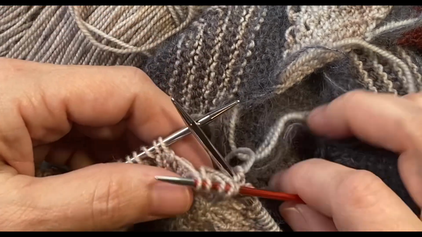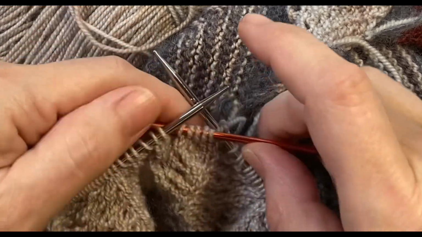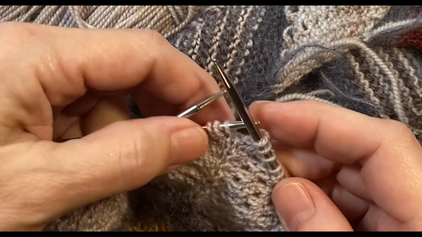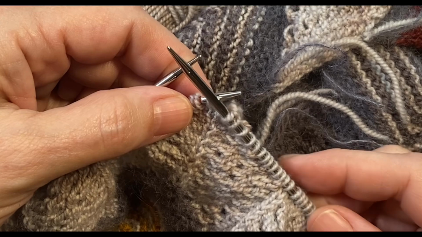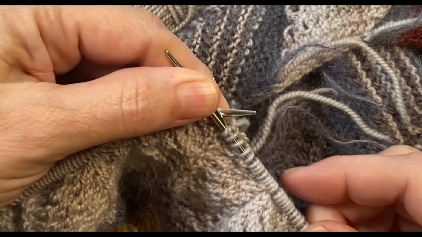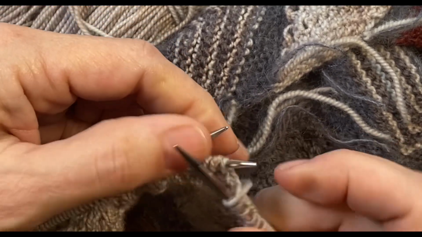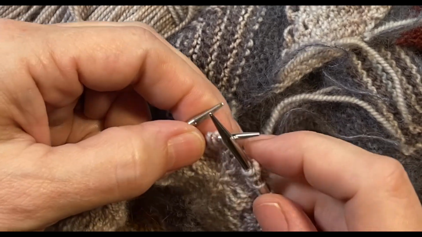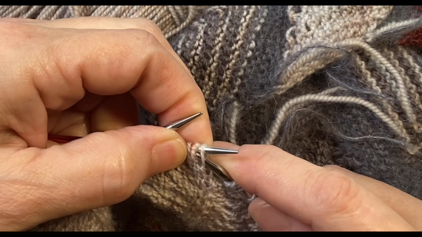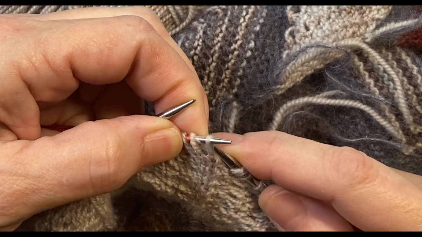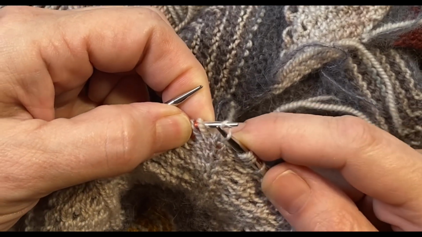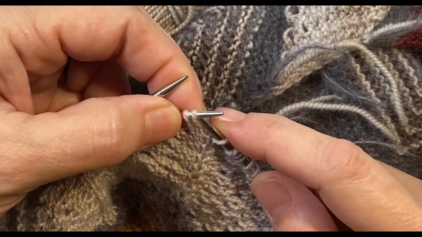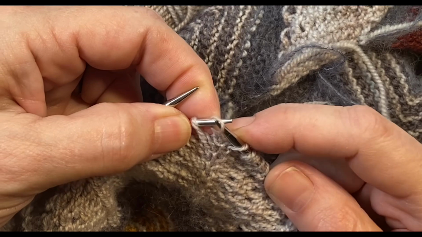Now, what I've got to figure out, and I'm figuring this out live here, is where I'm at. So the live yarn is here. I think actually I'm going to slip each of these over and get them mounted correctly on this needle first. Let's see what's going on here.